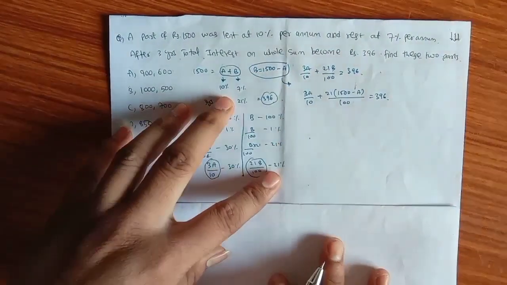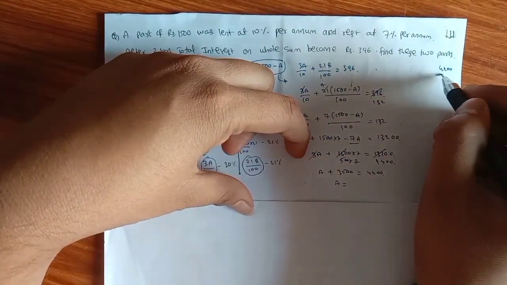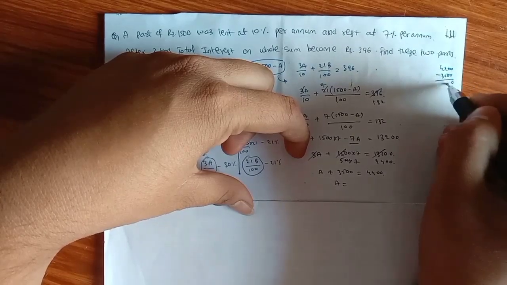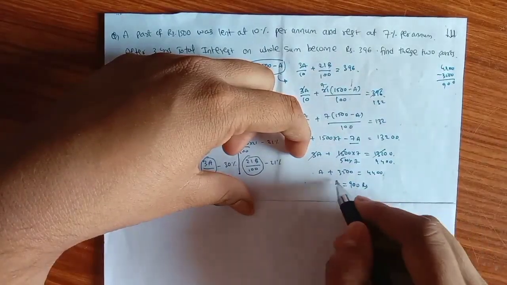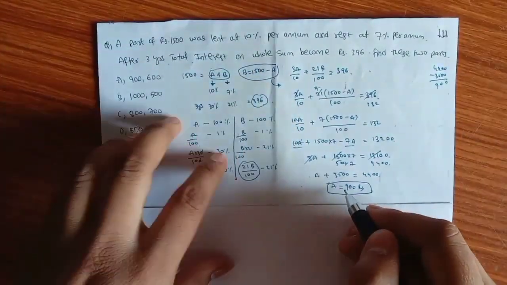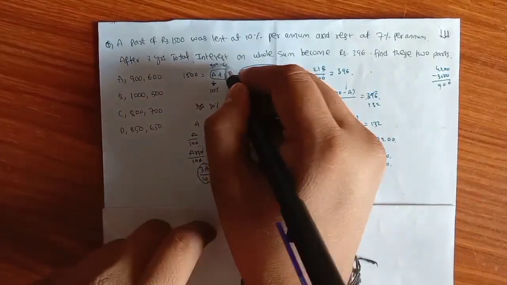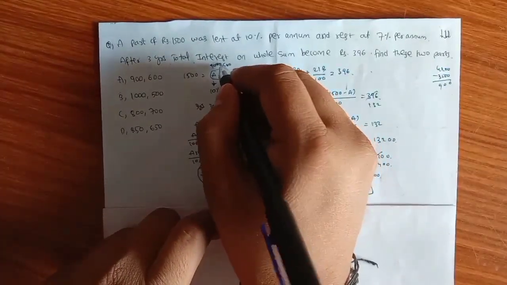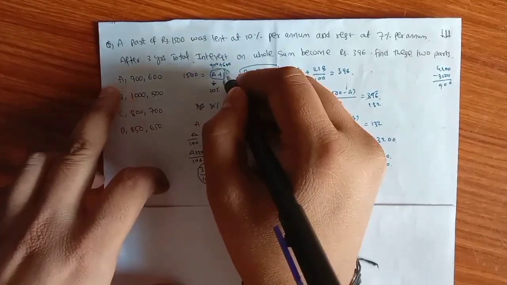When we simplify this, a equals 4400 minus 3500, so a is equal to 900 rupees. Now if a is 900 rupees, then b is 600 rupees. So 900 plus 600 equals 1500. So this is option a.